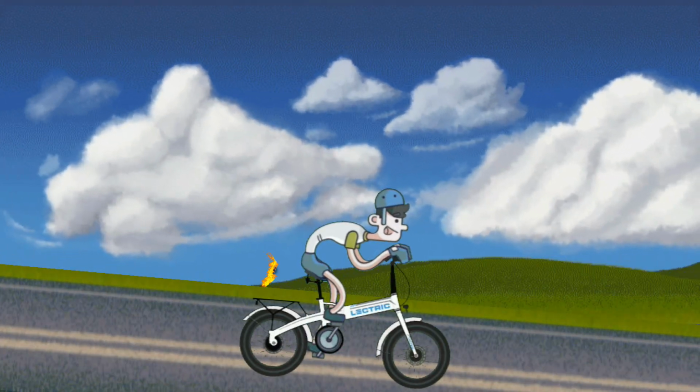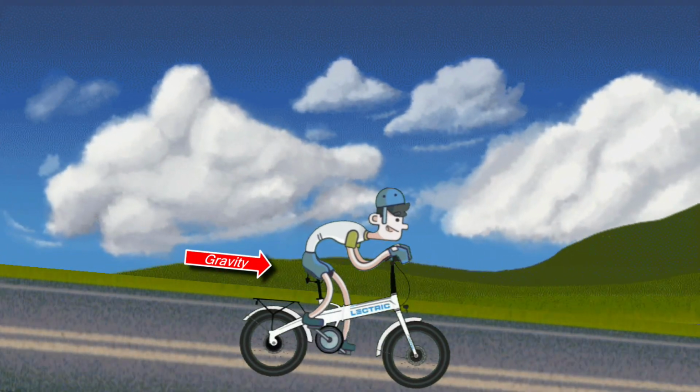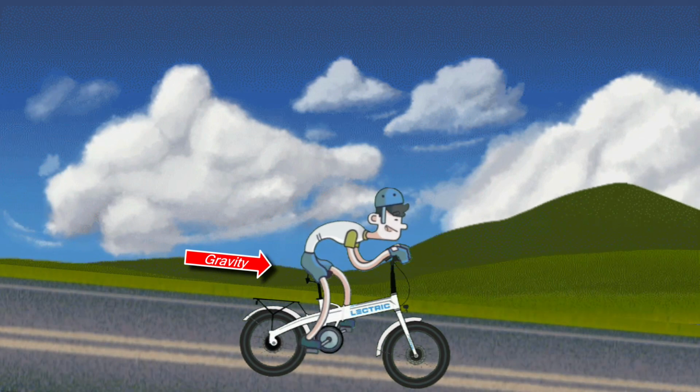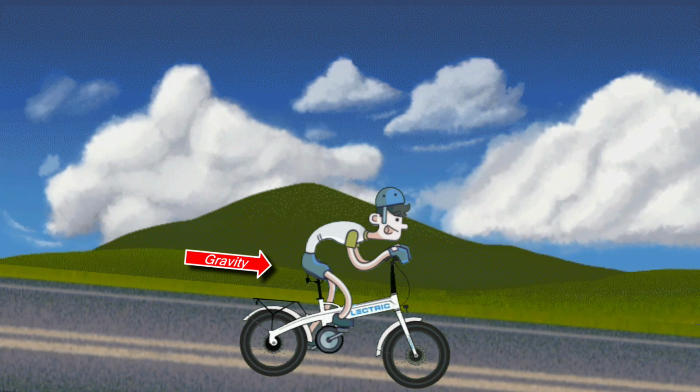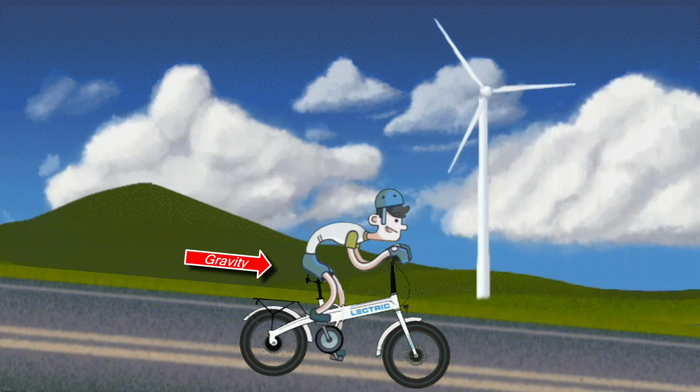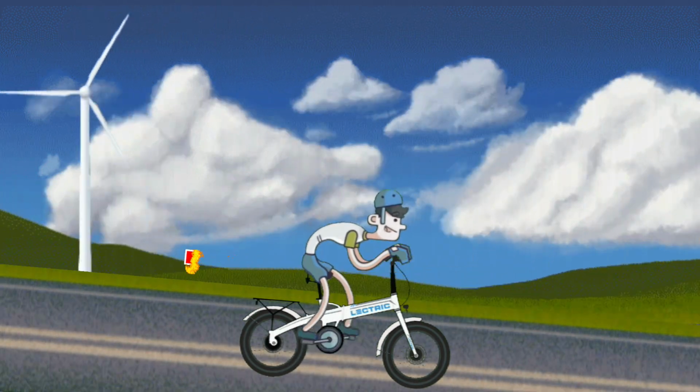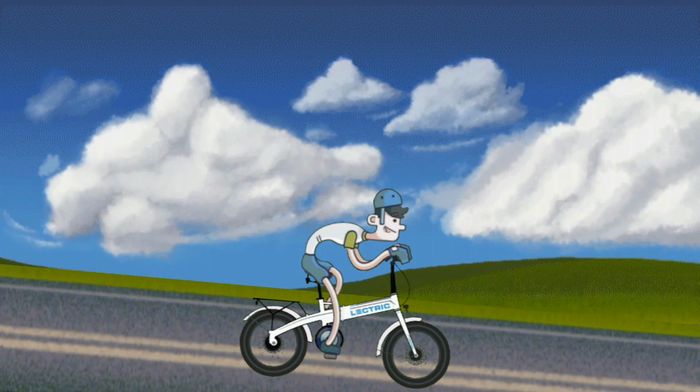Riding downhill will induce gravity that will push the e-bike forward, resulting in an increase in speed. The e-bike's controller will send less current to the motor due to the increase in speed. As a result of the decreasing current to the motor, the voltage level will rise.